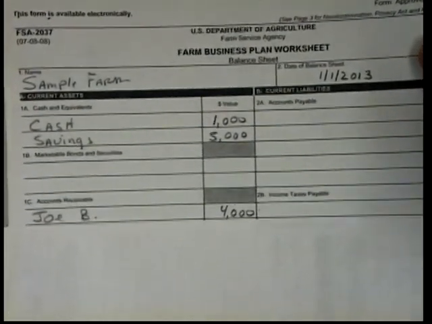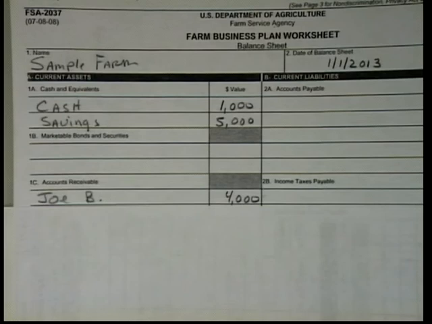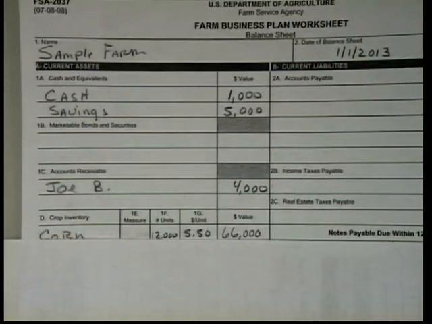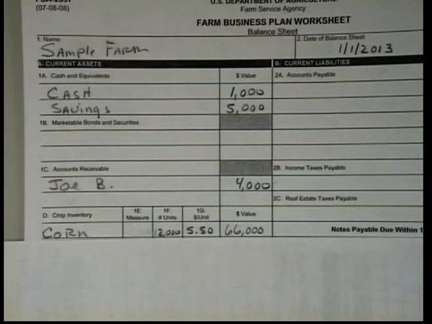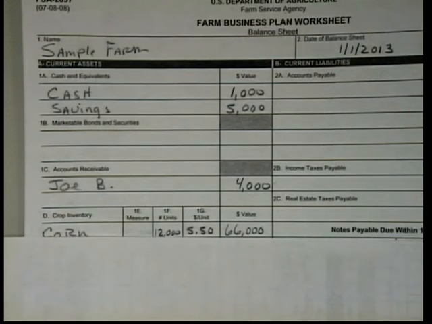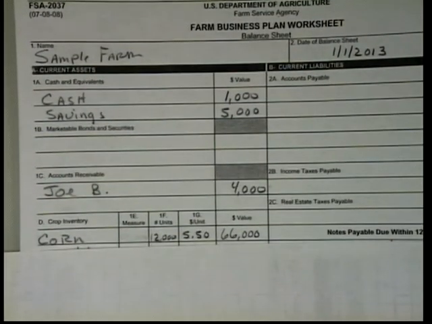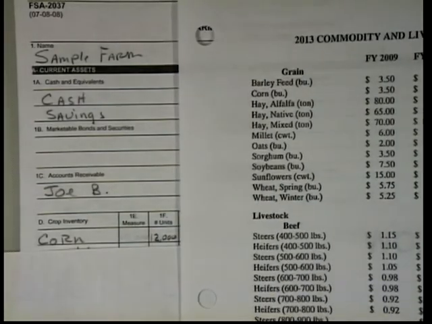And then I've got something called accounts receivable. Joe owes me $4,000. And here we go. This is my January 1 inventory of my grains. So therefore, I've got corn on the farm. I got 12,000 bushels.